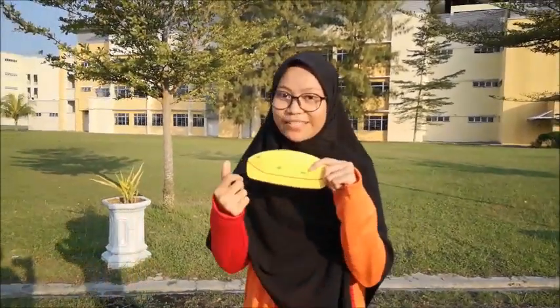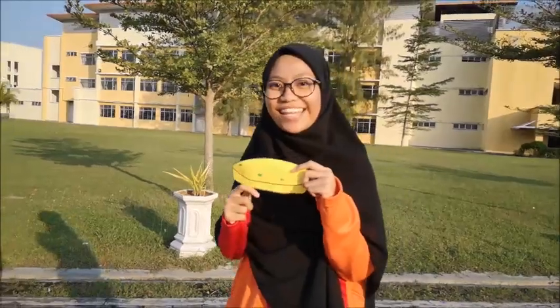Stage 5, screening. As you can see, this is a petri dish. This petri dish contains recombinant DNA, and it also contains agar and ampicillin.